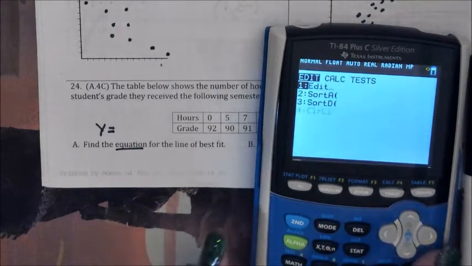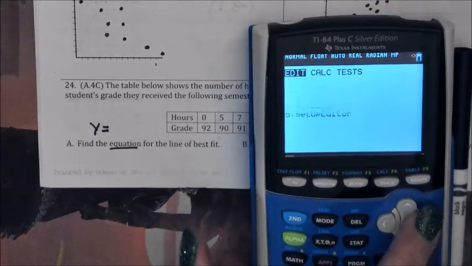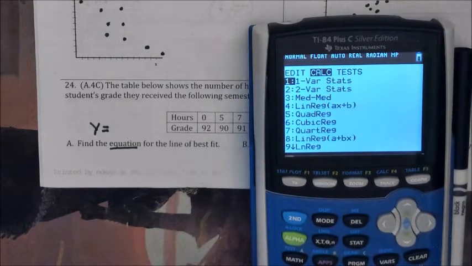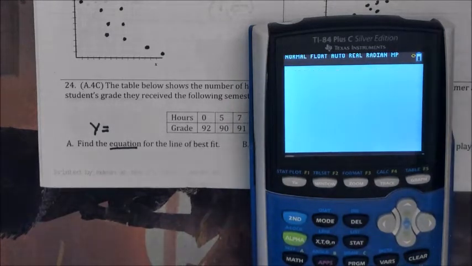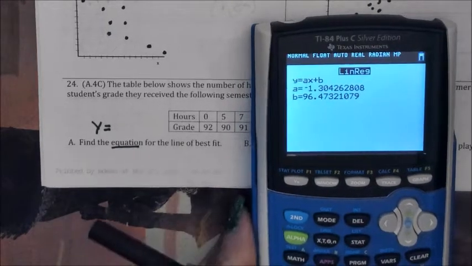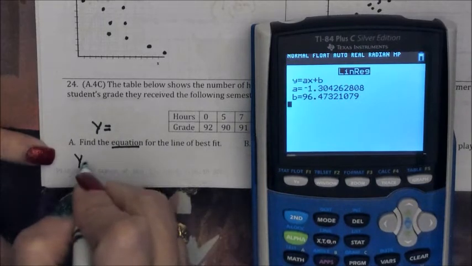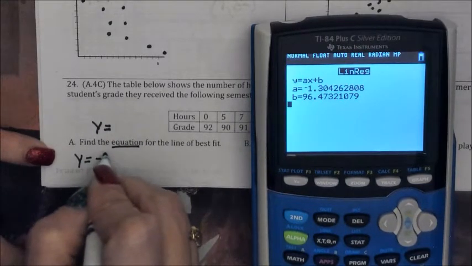So we're going to go to Stat, Calculate. Calculate a linear regression. Enter, enter, enter, enter, enter. All right, so there it is. Line of best fit is going to be y equals negative 1.3042 x plus 96.4732.